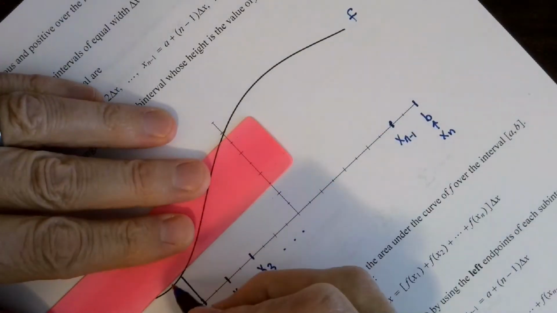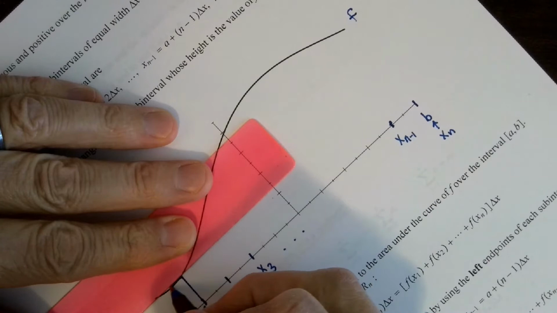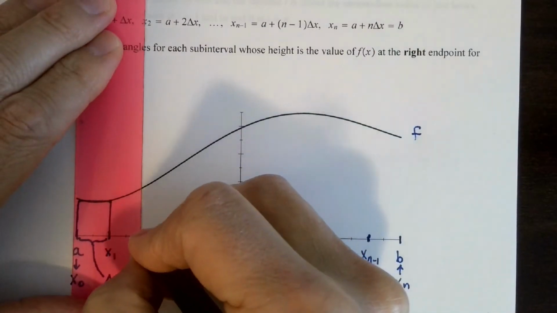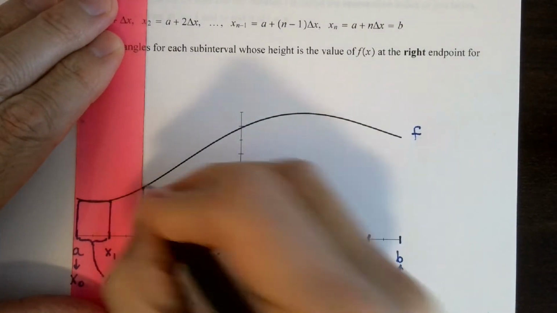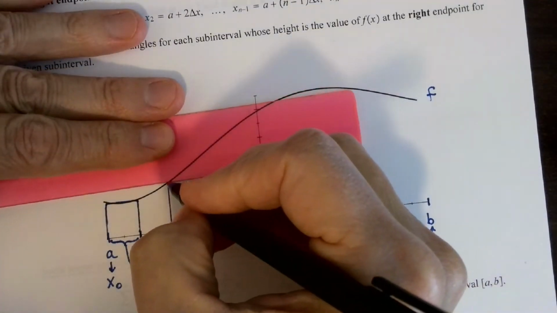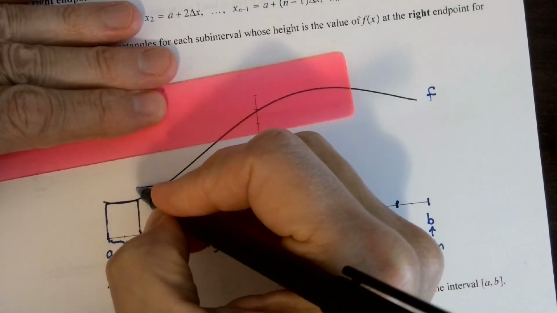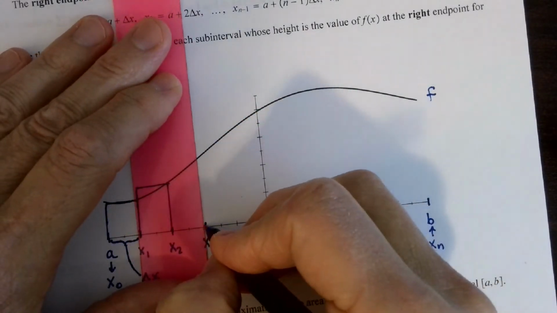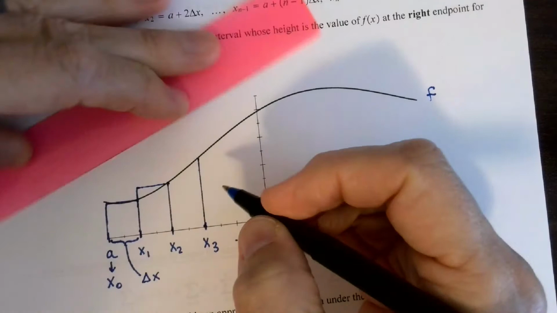And so I'll come across at that height, and then back down. There will be my first rectangle. For the second rectangle, x sub 2, use that height, come up to that point on the graph, and then horizontally across, and then back down. Here's the second one. x sub 3, right-hand endpoint.